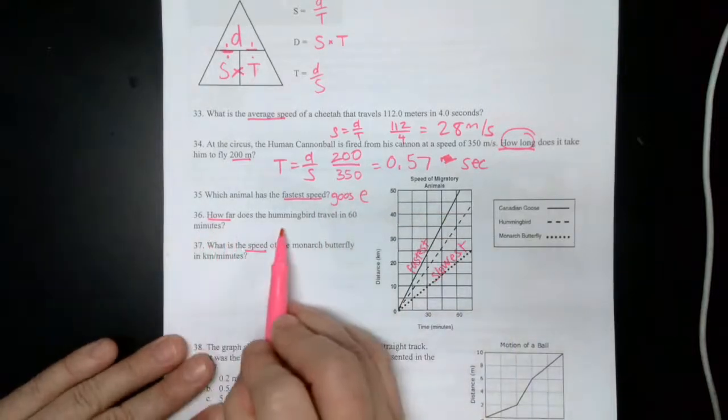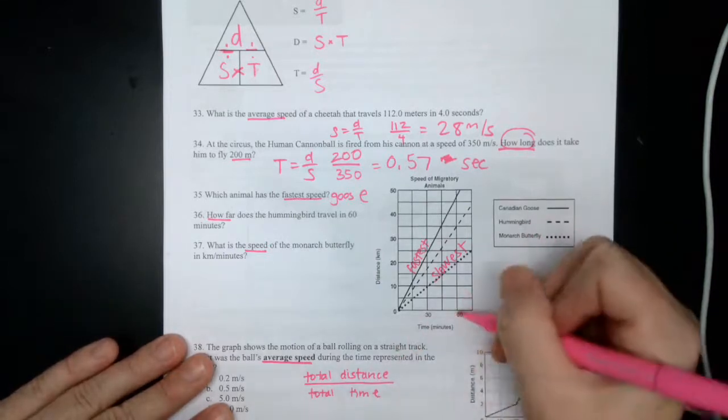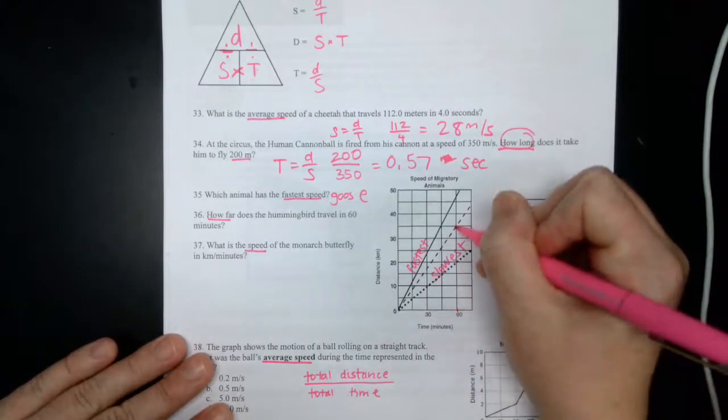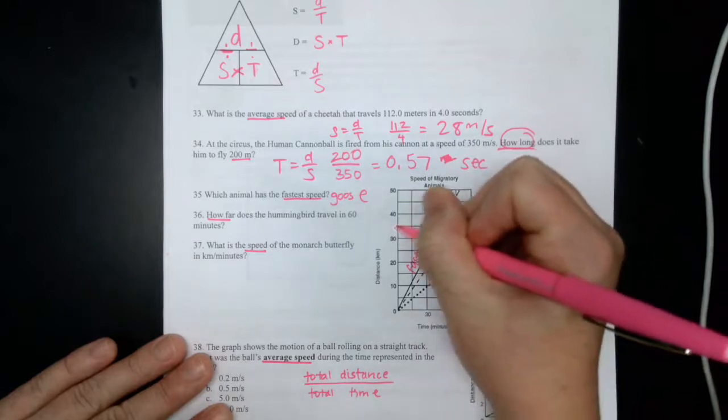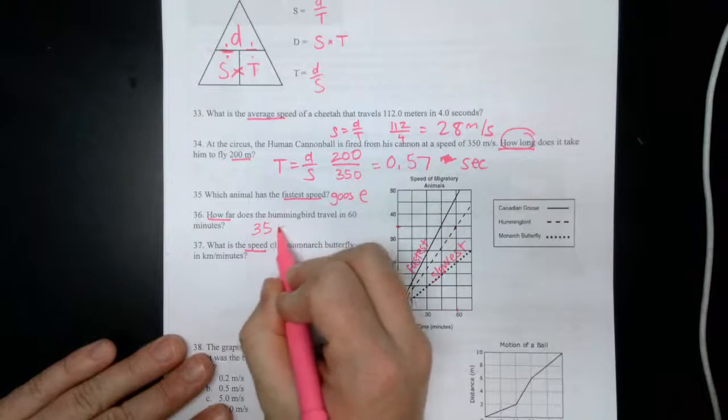How far does a hummingbird travel in 60 minutes? The hummingbird is this dashed line in the middle. In 60 minutes, the hummingbird has gone right between 30 and 40, 35 kilometers.